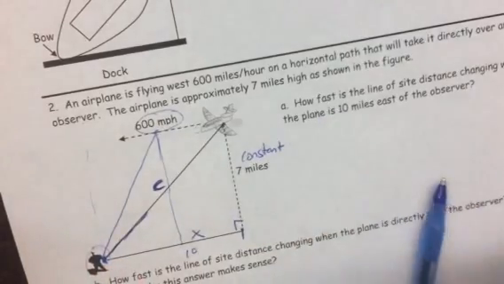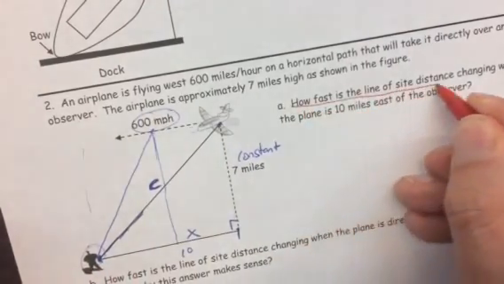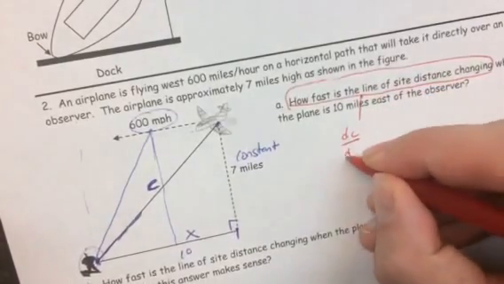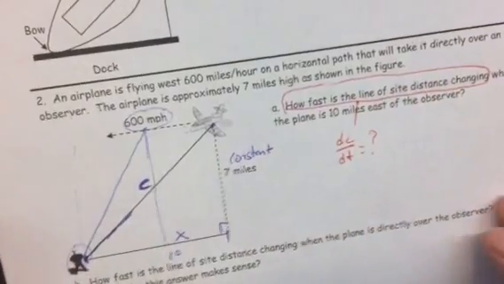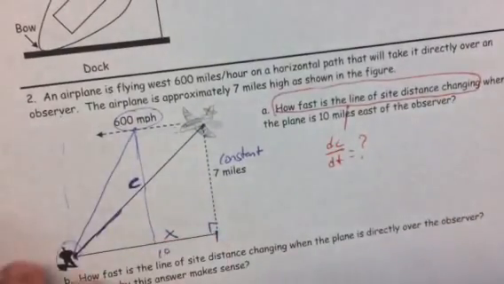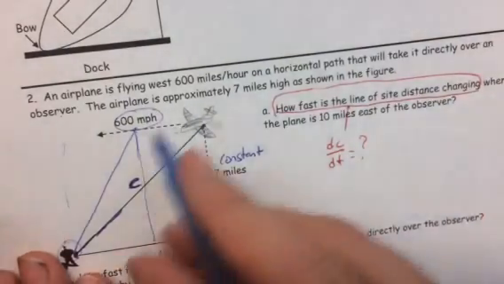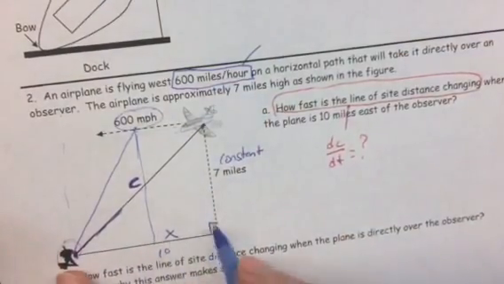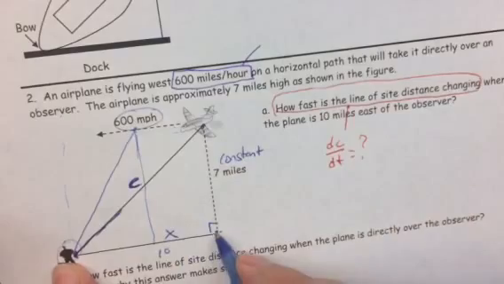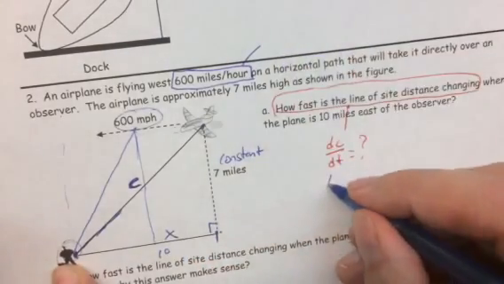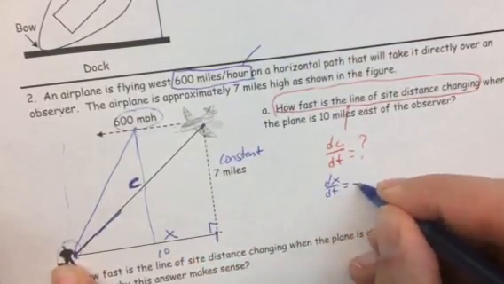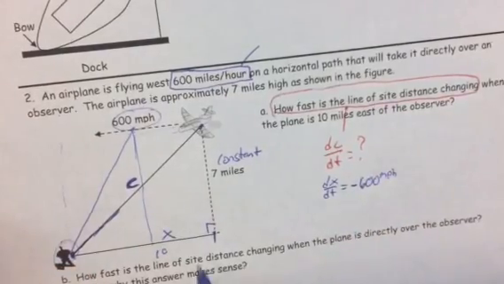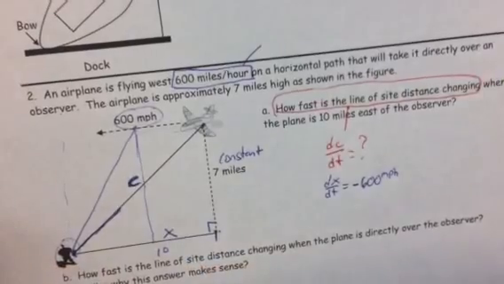They're asking how fast the line of sight distance is changing. That's a rate, and it's dc/dt that I've put in my problem. So dc/dt, we want to know how much that's changing by. And they've given me this other rate. Since the plane is flying west, x is decreasing. And in fact, dx/dt must be negative 600 miles per hour. That must be true because x is getting smaller at a rate of 600 miles per hour.